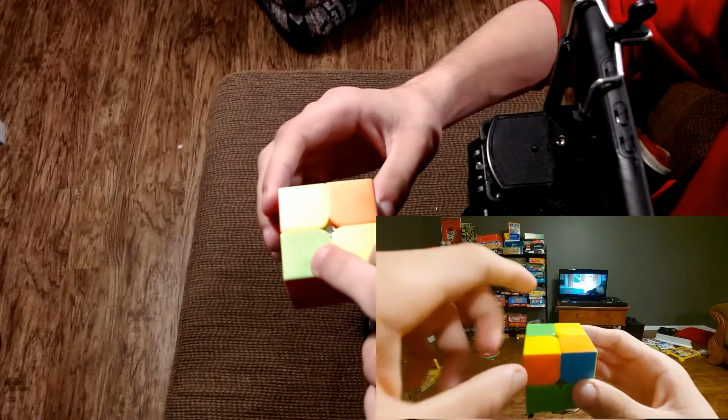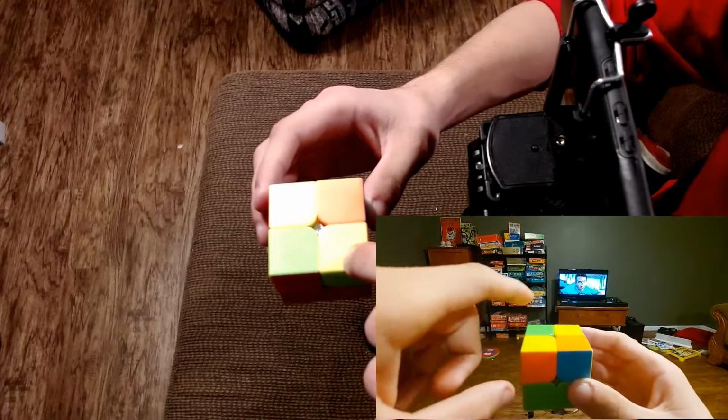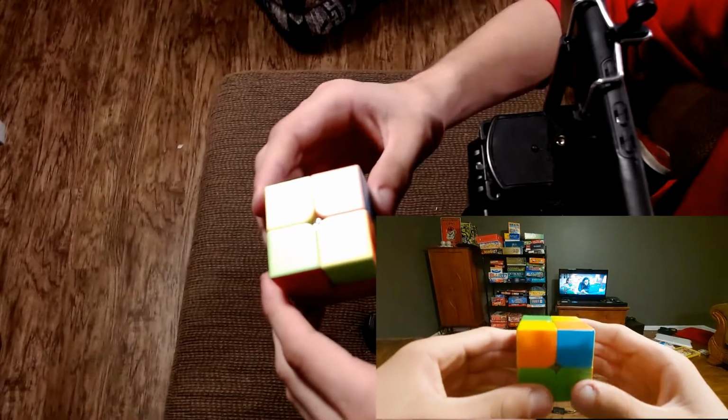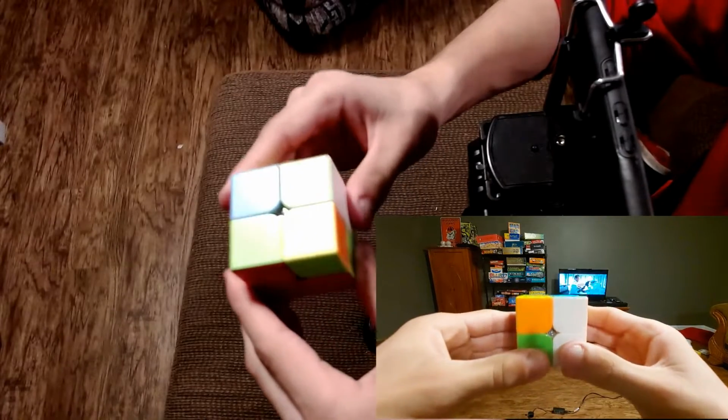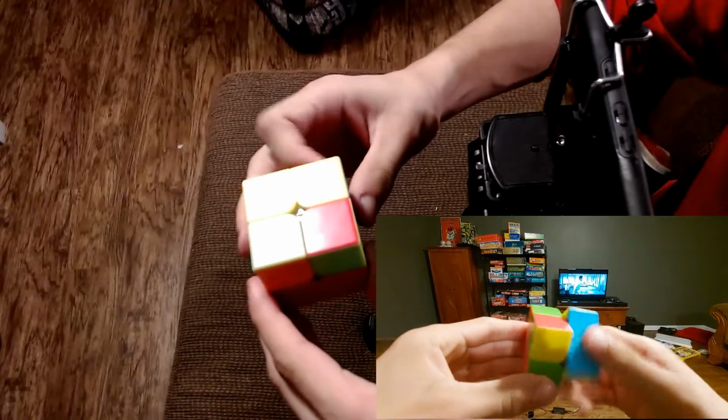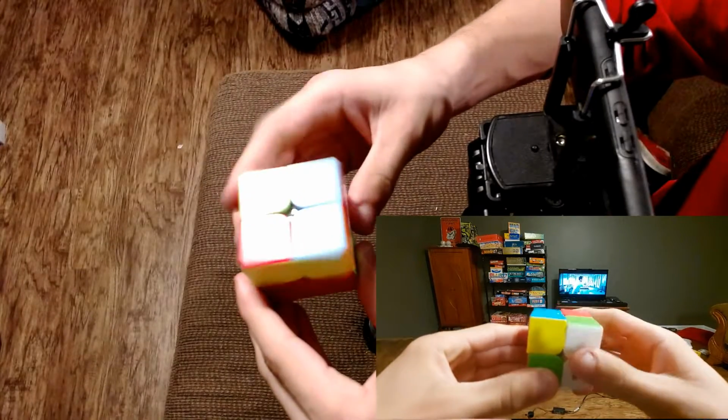And if they're stacked on top of each other, like if the yellow were right here and right here, you'd want them to be on the right side, so lining this right here. So again, we'll do the algorithm again. So right up, top left, right down, top left, right up, and top left twice.